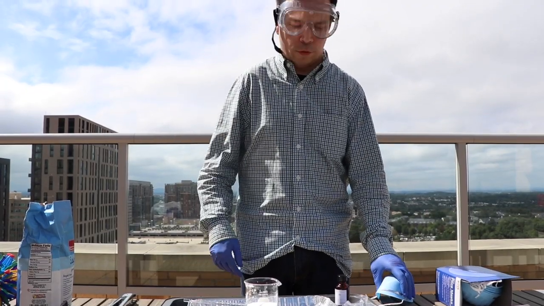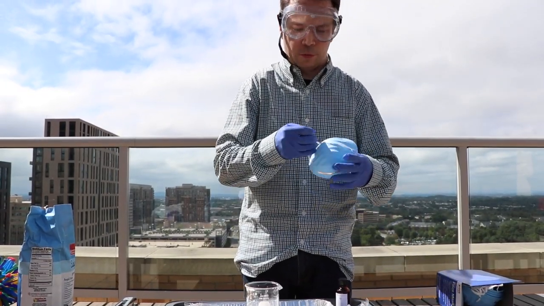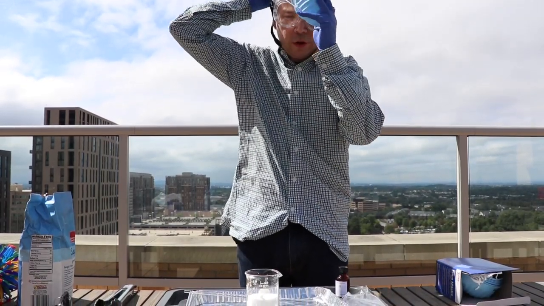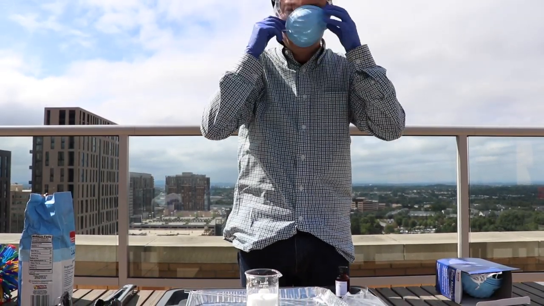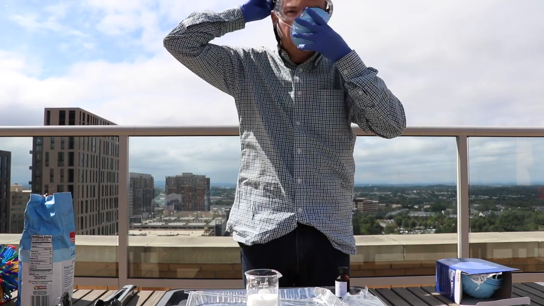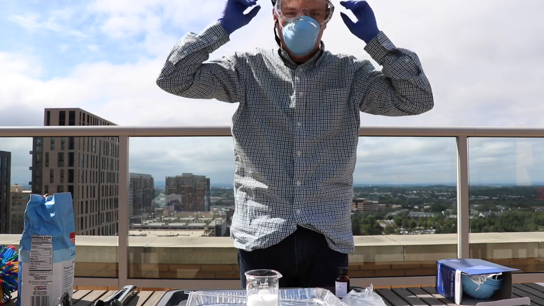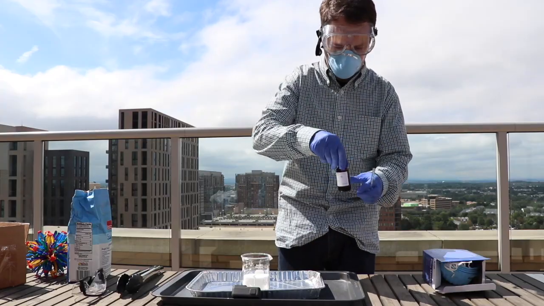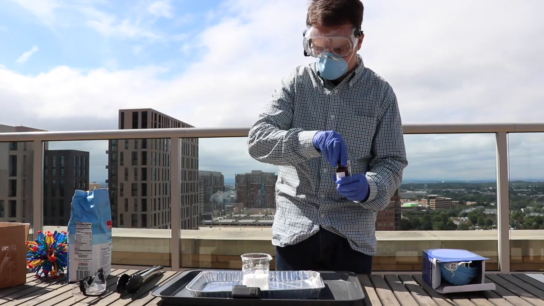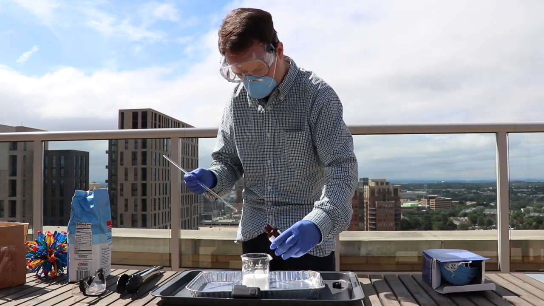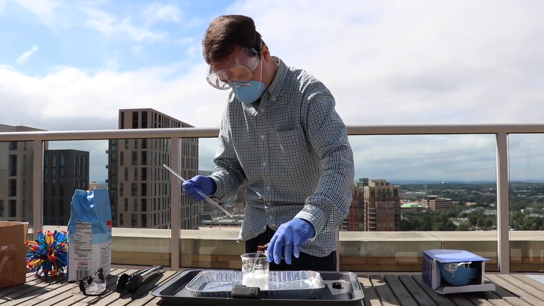Since I am about to begin this reaction, I'm going to make sure I put on the face mask as well. So remembering that we are dealing with a very caustic substance that loves to attack mucous membranes, you want to make sure you have your eyes, mouth, nose covered during this process. So I'm going to go ahead and take some of the sulfuric acid now and add it to the sugar. We should see a reaction begin fairly quickly.